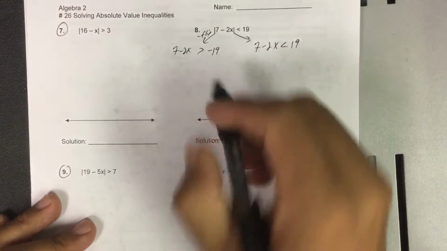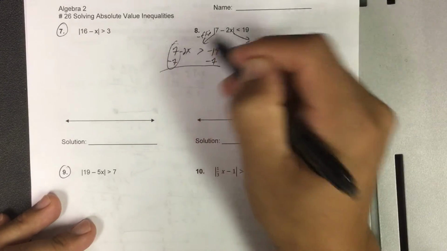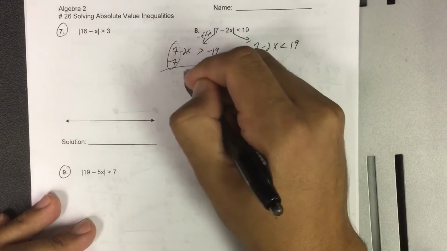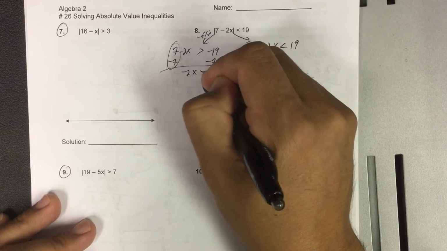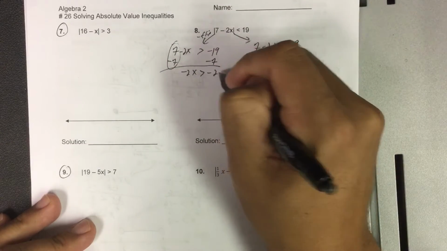Right? Starts out like a normal problem. Minus 7, minus 7. That goes away. But that right there is going to be the issue. Minus 2x is greater than. Both of them are negative. Keep the sign and add them.